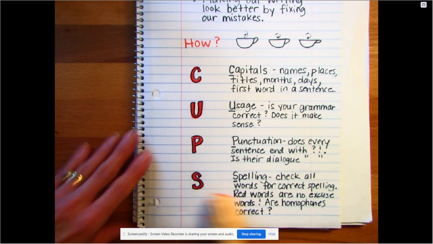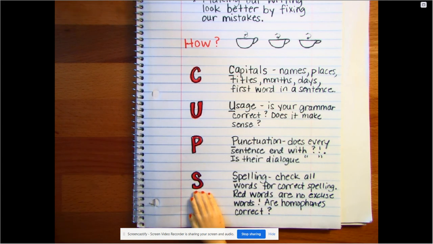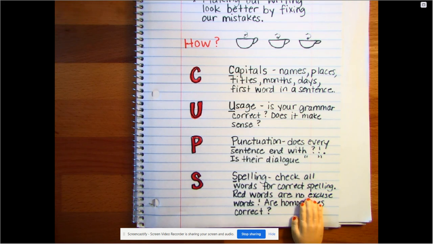The S stands for spelling. You need to check all your words for correct spelling. Does it have to be perfect? No, but I want you to do what you know. Sound out the sounds in the word. Think about the beginning sound, the ending sound. Think about those patterns that you've learned about, the vowel teams. Try your best to spell things as correctly as you can.